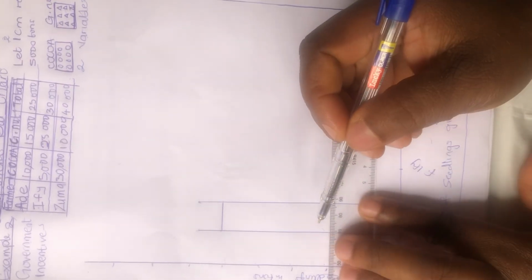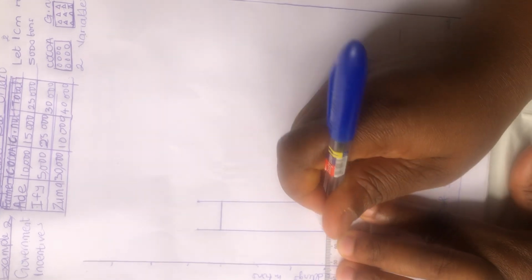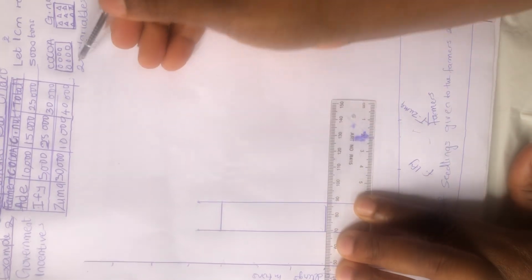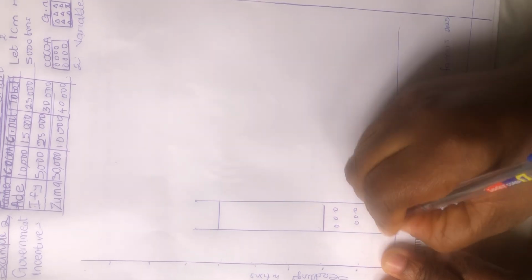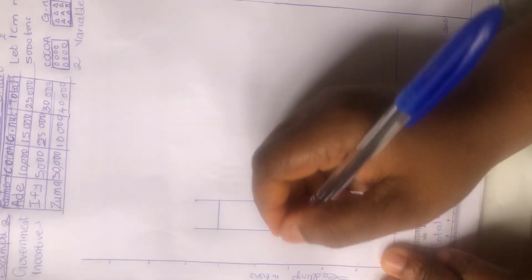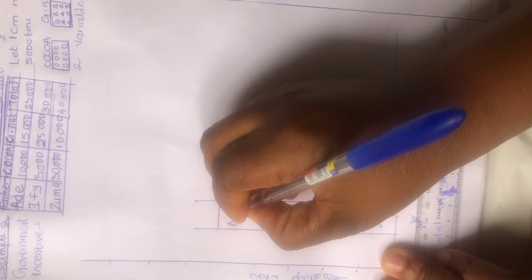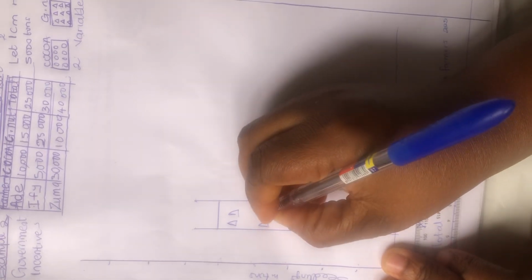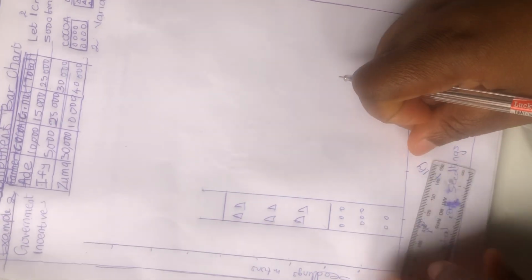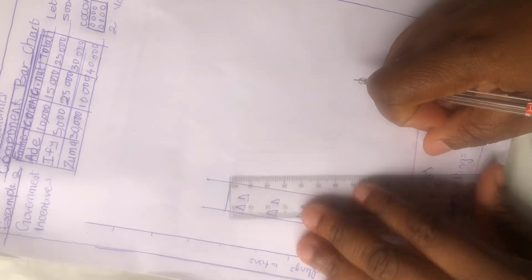Now remember, you have to start with cocoa. Cocoa, this is 5, 10. So you're going to divide your rectangular bar here. Our cocoa is circle, circle, circle, circle, while our groundnut is triangle, triangle, triangle, triangle. Please do this very well. I'm rushing because of time. Please pardon me for this.